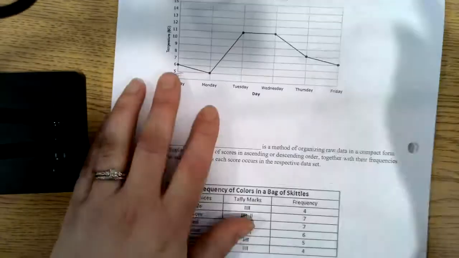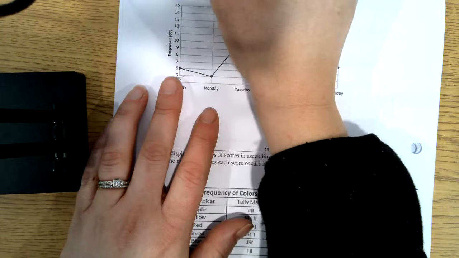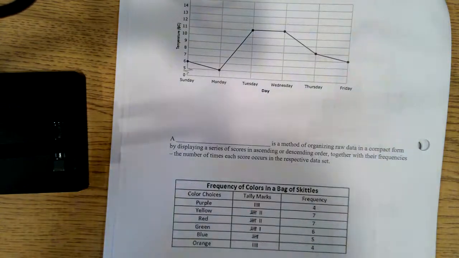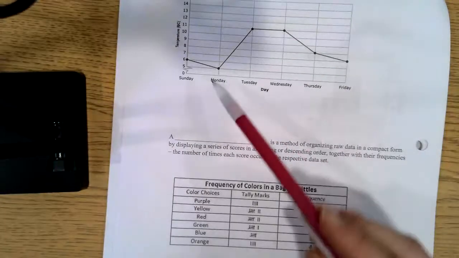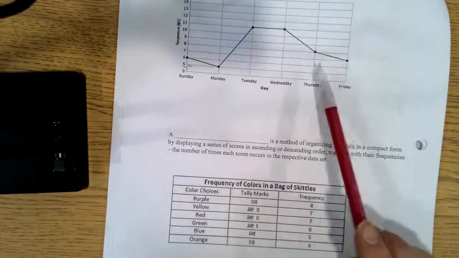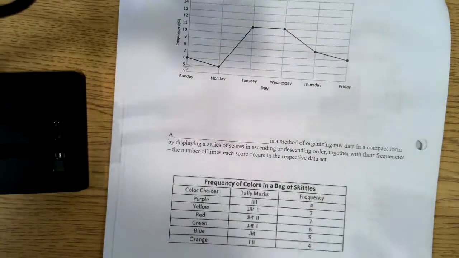Next page is a line graph. A line graph is a type of chart which displays information as a series of data points called markers connected by straight line segments. So you can see here are the markers, and they're connected by line segments. So it's a line graph.